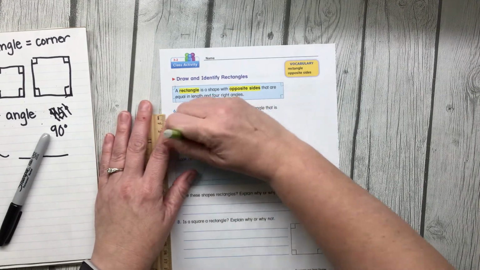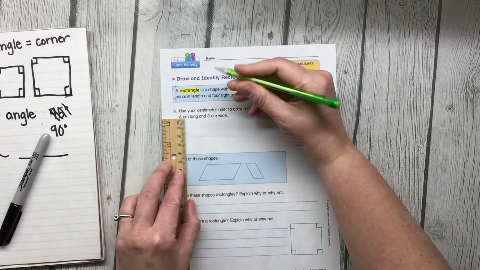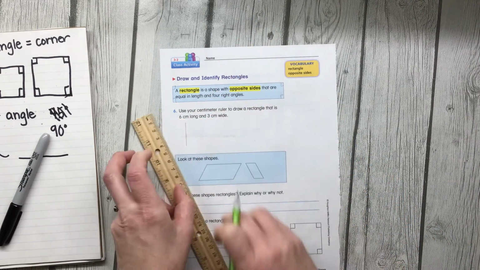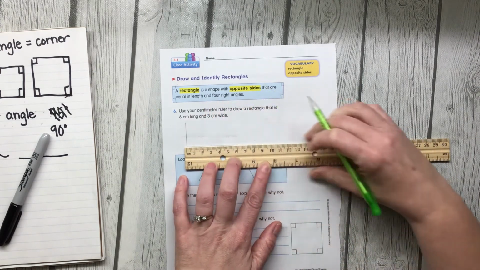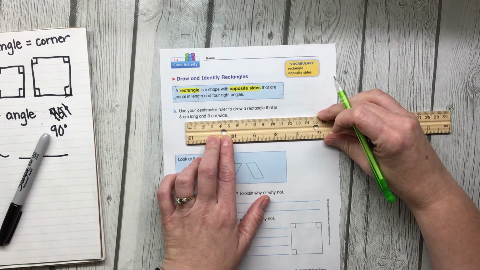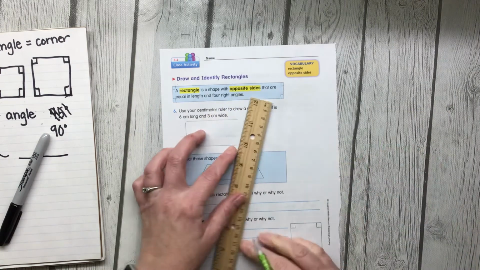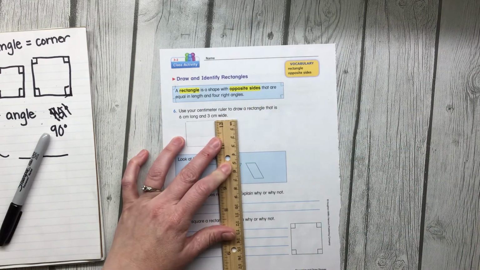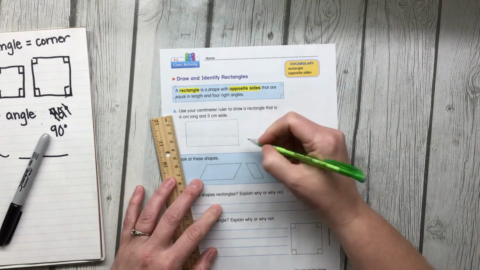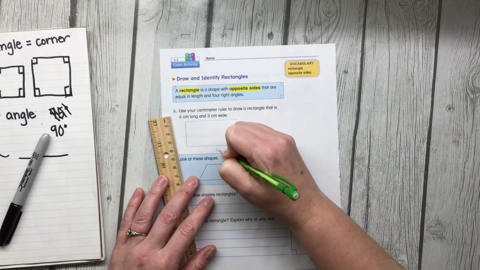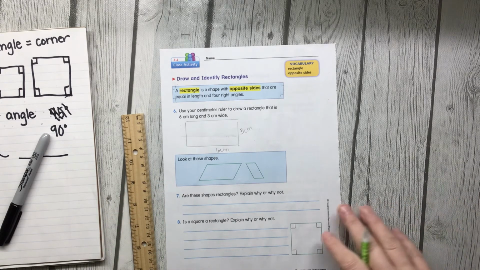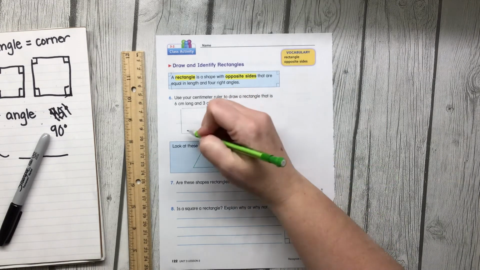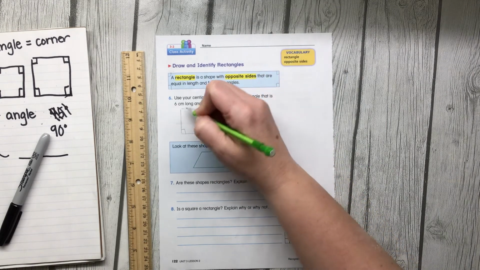Oops, I need to redo mine because it drew up too high. Let me go ahead and start with my 3 centimeter length this time. There we go. So it's 3 by 6. I'll connect those two, my other 3. And then of course I need to label it 3 centimeters, 6 centimeters. Show me your rectangle right now, please. It's so important to use your ruler when you're drawing rectangles and squares. I forgot to put my right angles in there.